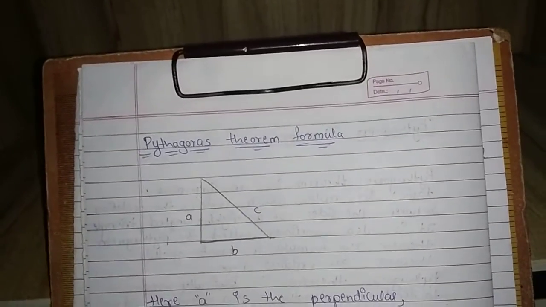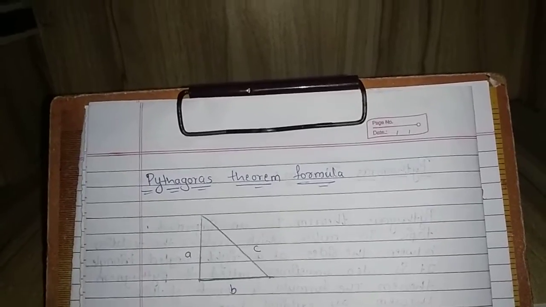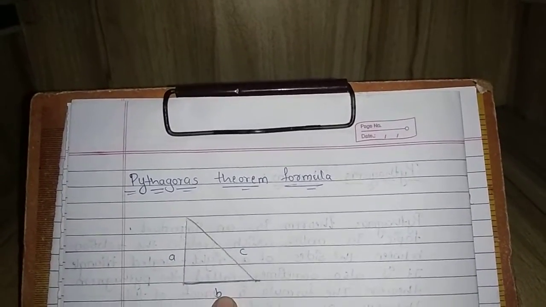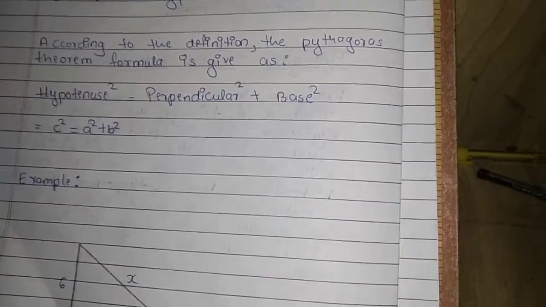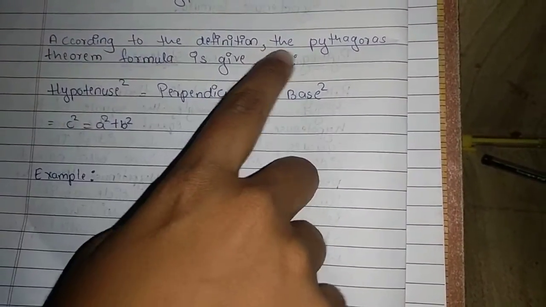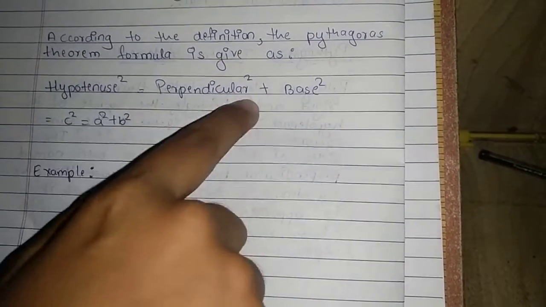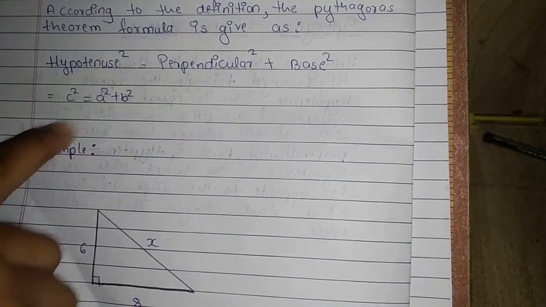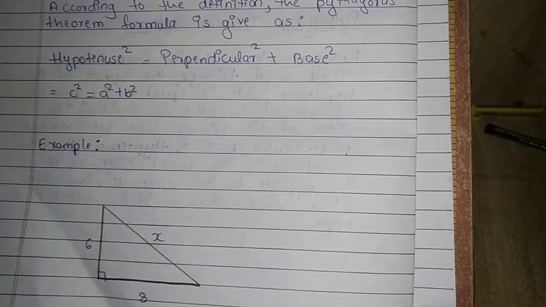So, Pythagoras theorem formula. Using this formula, I will show you which is base, perpendicular and hypotenuse. This is your perpendicular, which I have named as A. B I have named as your base, and C is the hypotenuse. According to the definition, the Pythagoras theorem formula is given as hypotenuse square is equal to perpendicular square plus base square. So hypotenuse is c square is equal to perpendicular a square plus base b square.